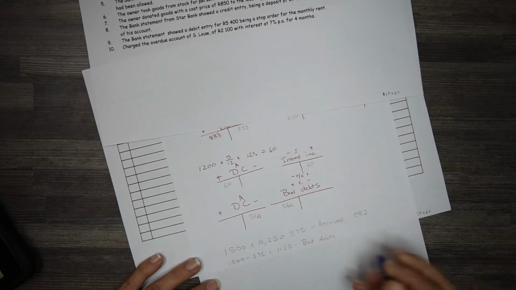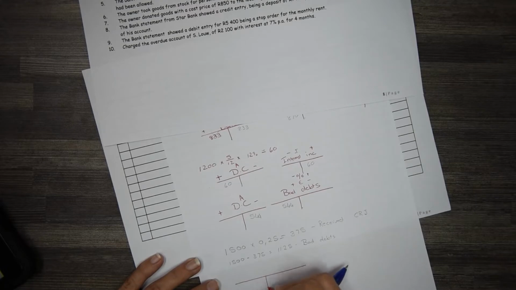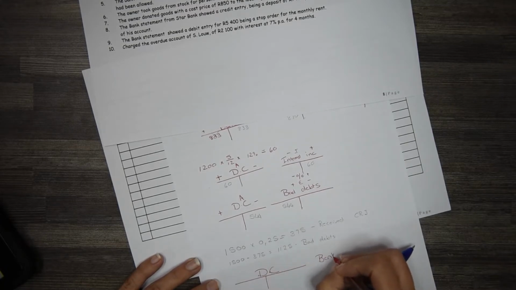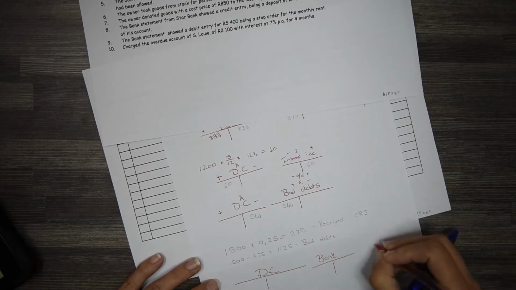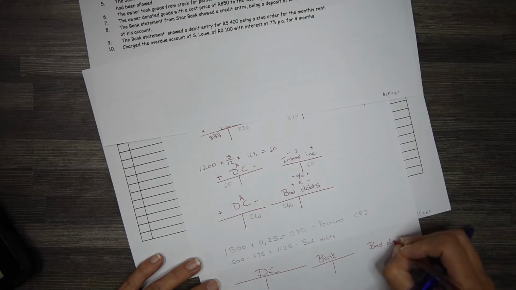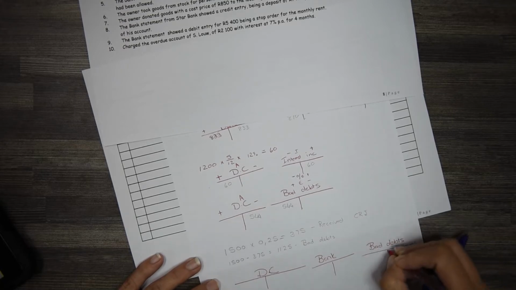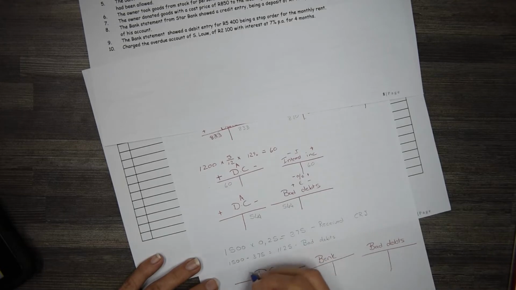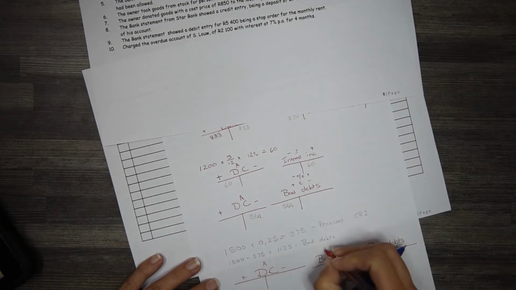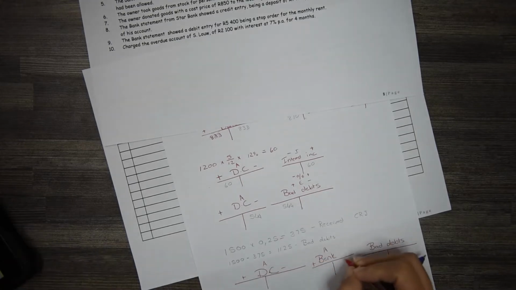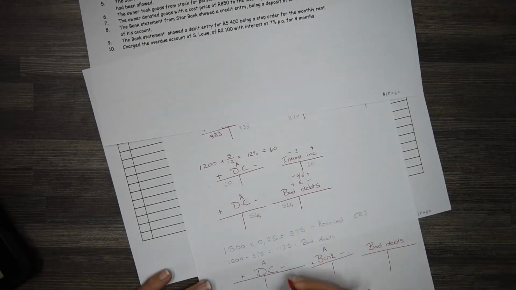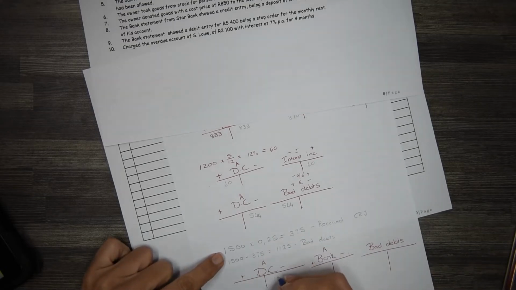So if we do it in a T account format, we have debtors control, we have bank, and we have bad debts. Debtors control is an asset, plus minus, bank is an asset, plus minus. Debtors control is going to reduce with the full amount, the 1,500.